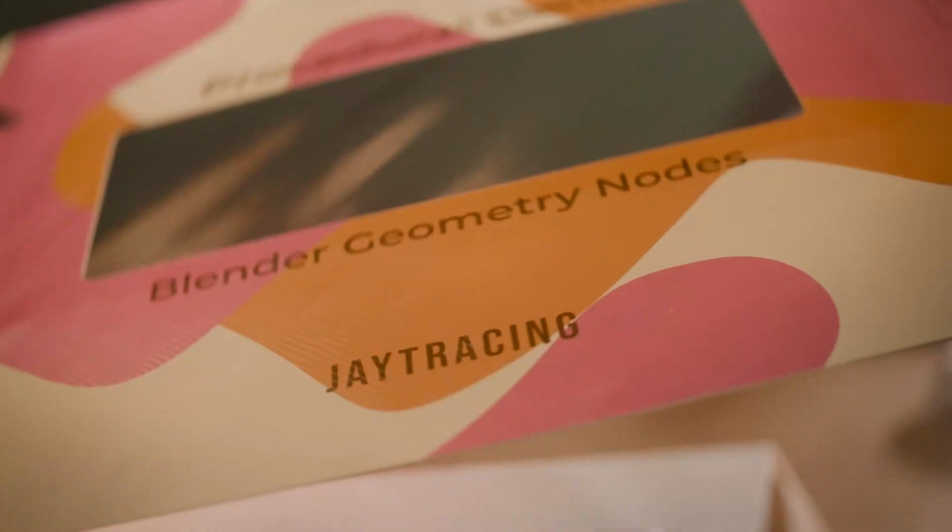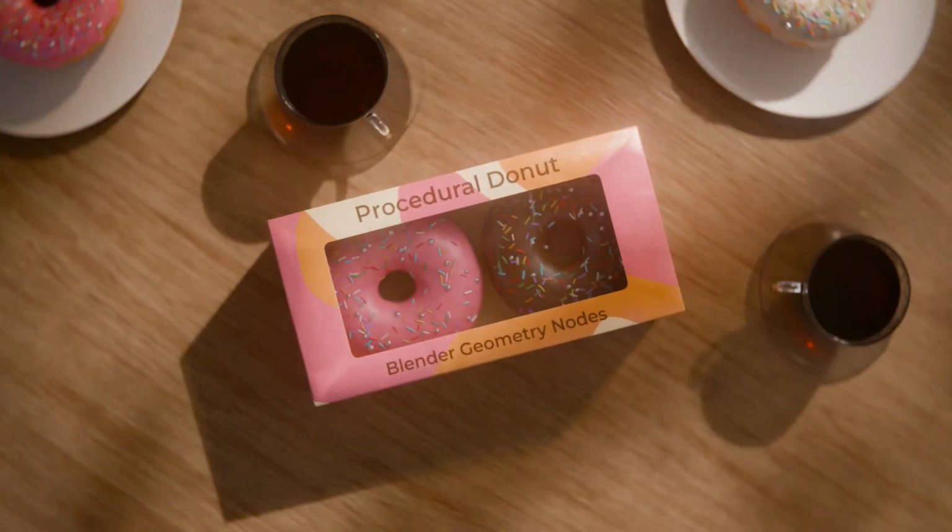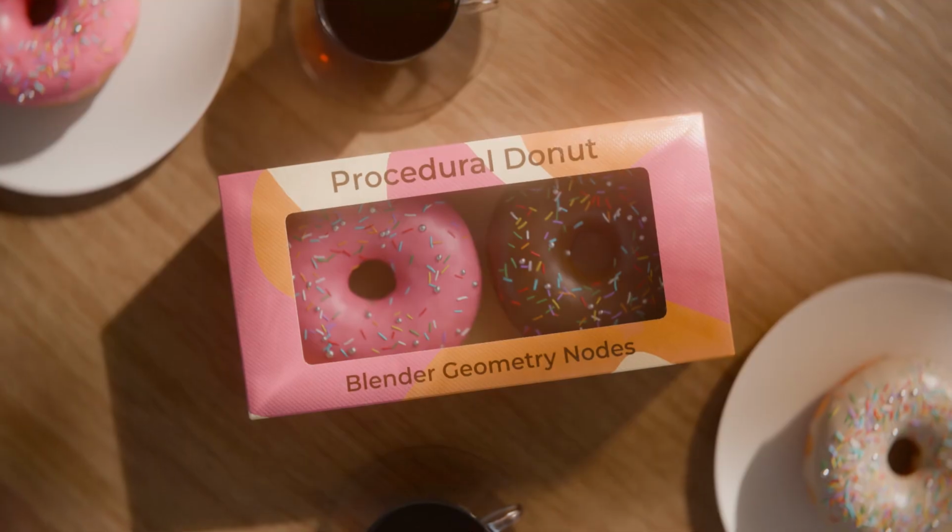Hey, and welcome back to the final part of this procedural donut in geometry nodes. Today we're gonna jump into the shader nodes and make some materials for this donut. So let's dive into Blender and check it out.